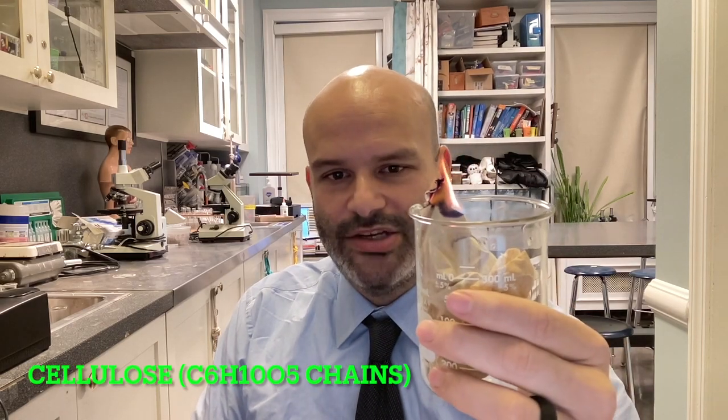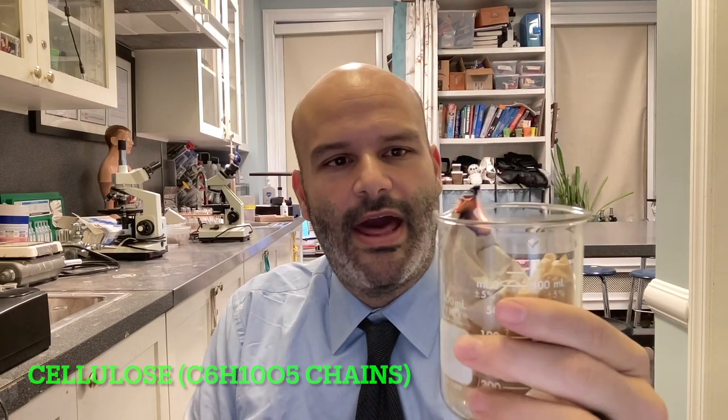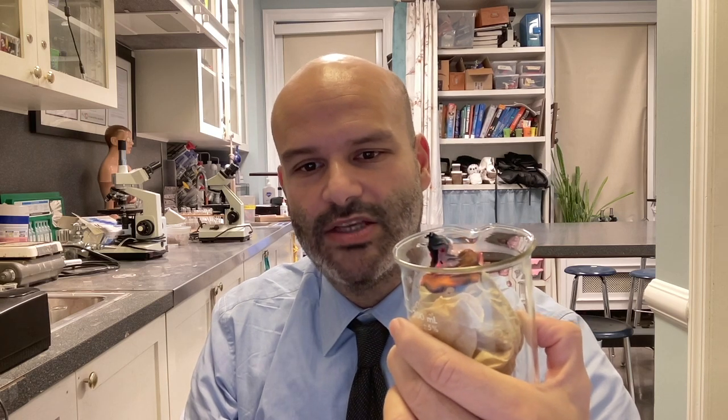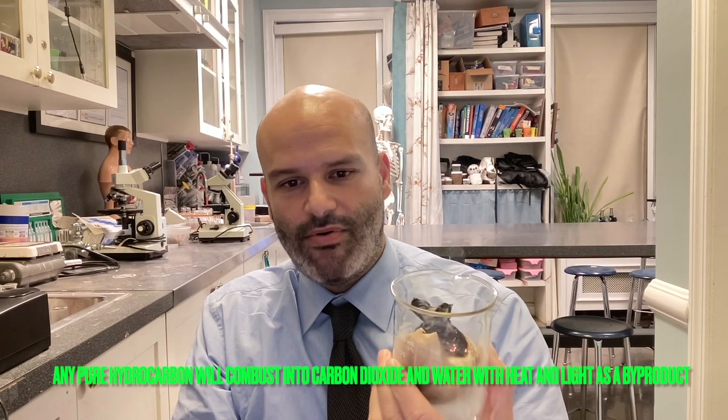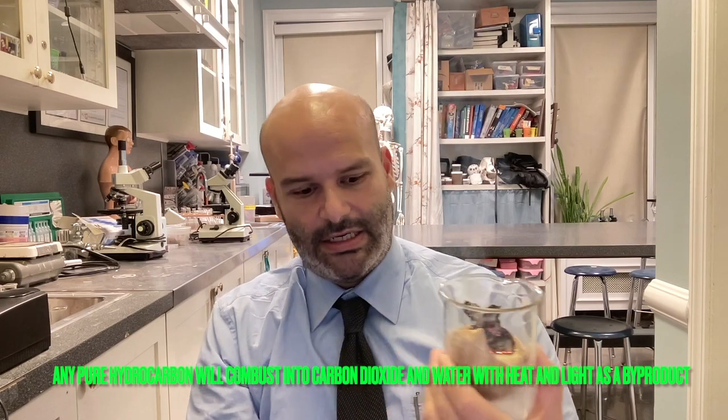So right now we're engaged in a combustion reaction. The paper is made of hydrocarbon sugars, basically, and as we can see, there is heat. Well, you can't see it, but I can feel it. There is heat, and there is light that is emanating from this material. So our fuel source, in this case something that is rich in hydrocarbons, is being broken down into carbon dioxide, which we can see coming off, and water. And the byproduct is the heat and the light.